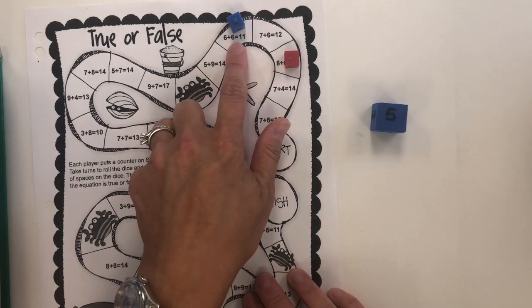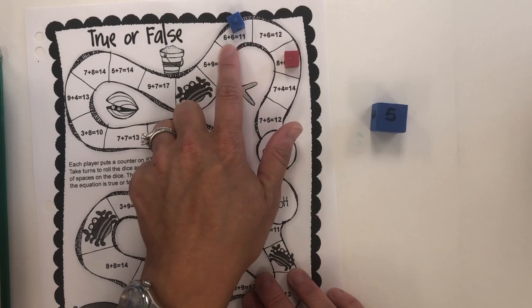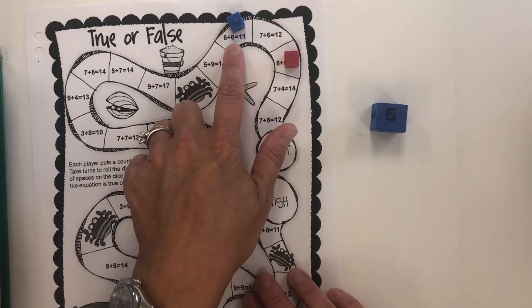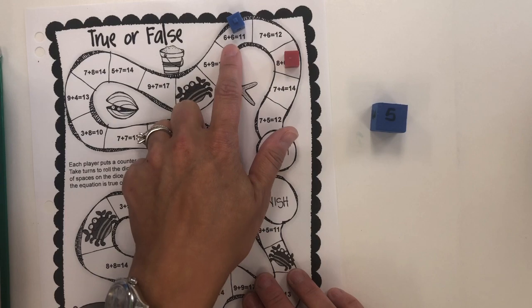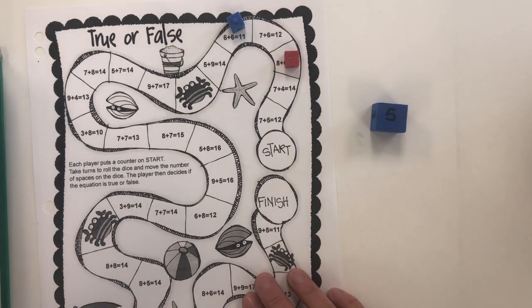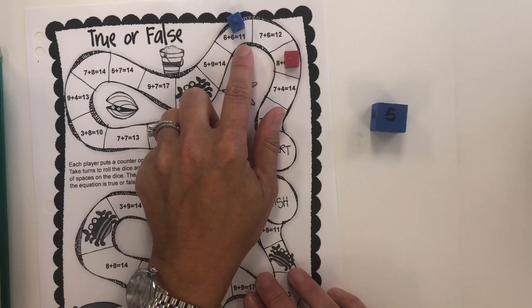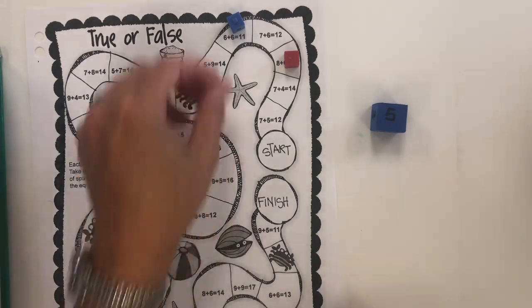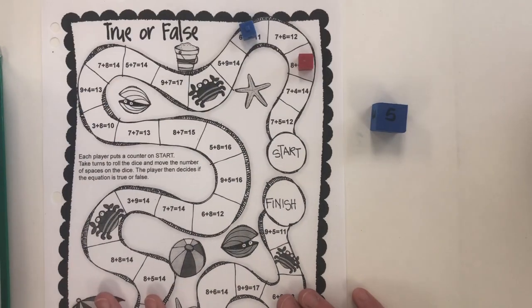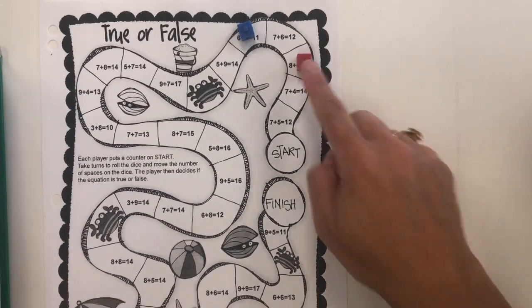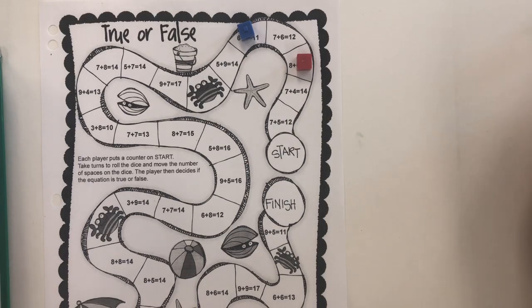Doubles are when there are two of the same number in an equation, 6 plus 6. I know that that is 12, but it's okay if you need to check on your 120 chart. So they say 6 plus 6 is 11. So that's false too. So he can't move. He has to stay. All right, it's back to the red block's turn.